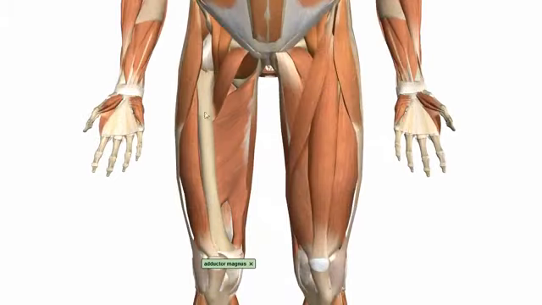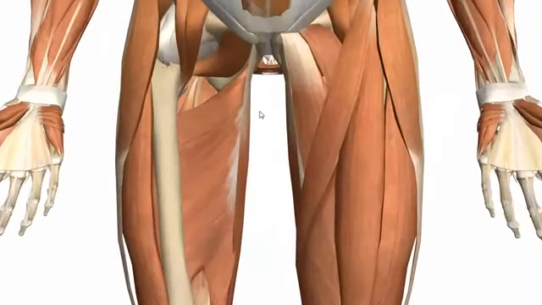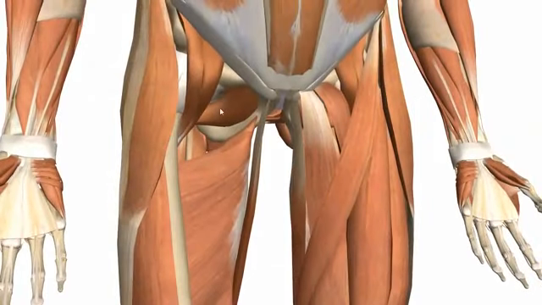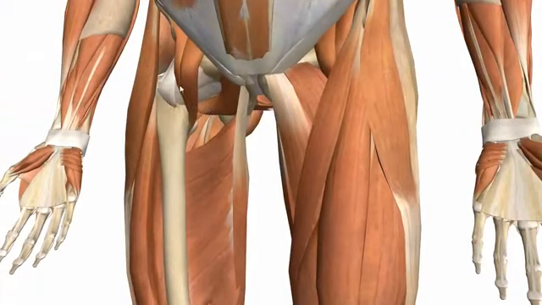So finally we've got the obturator externus muscle. So you can see this muscle here. It sits on the lateral surface of the obturator membrane, and it winds round behind the hip joint to insert into an oval depression in the trochanteric fossa.